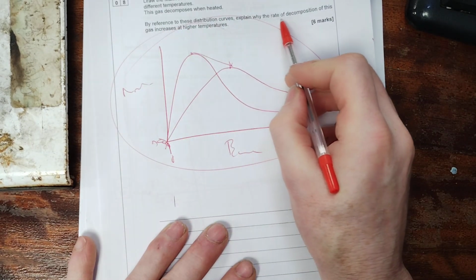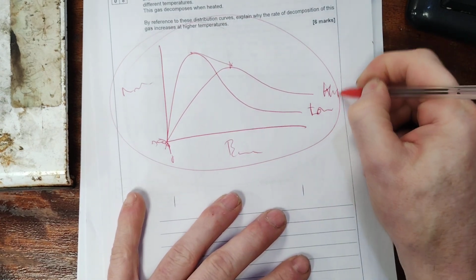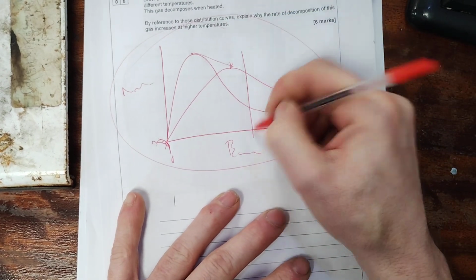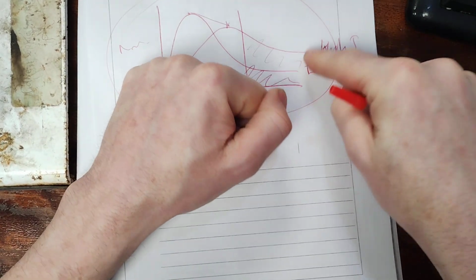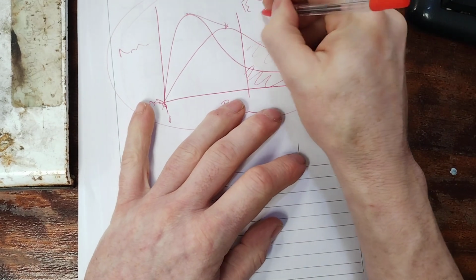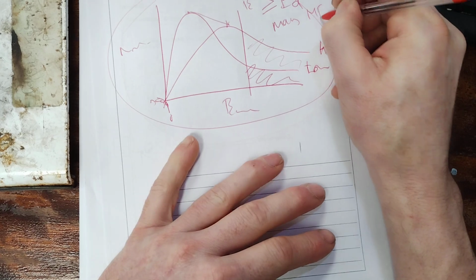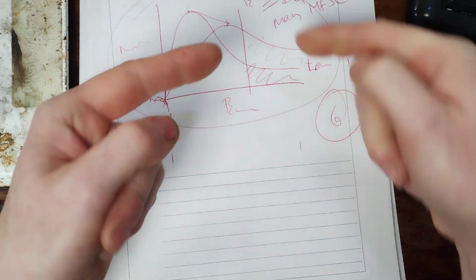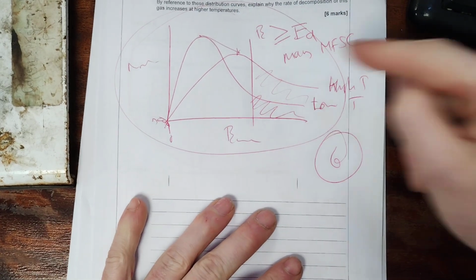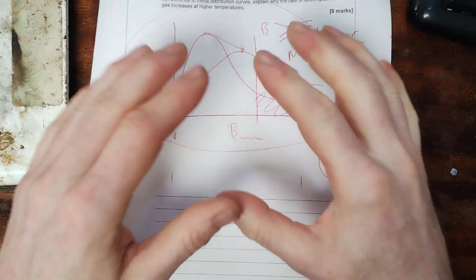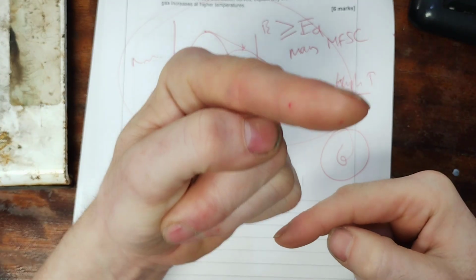By reference to these distribution curves, explain why the rate of decomposition increases at higher temperature. All right, so we have higher temperature, lower temperature. You put an activation energy on there. You say at higher temperature, many more particles have energy greater than or equal to the activation energy, so you get many more frequent successful collisions. That's 6 marks. A well-drawn labelled diagram would have got you 4 out of the 6. So many of you couldn't label that, which is a bit embarrassing for you.